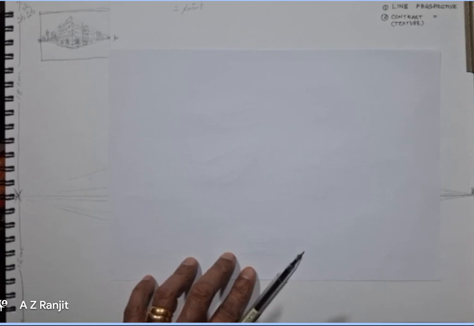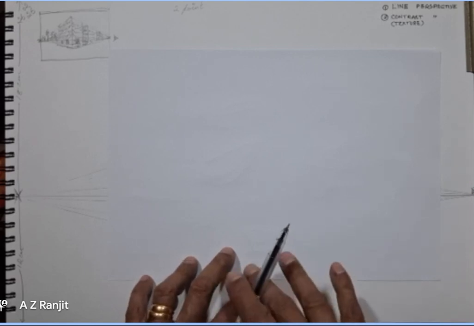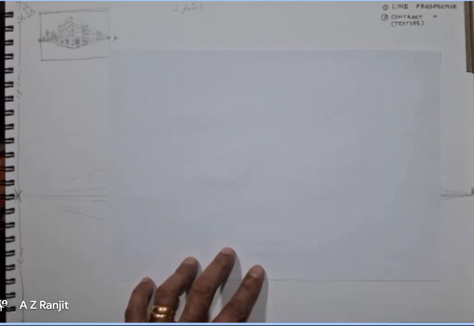Anything else that you can remember? Nobody's able to think of anything else. Okay, we'll just do the tree itself.